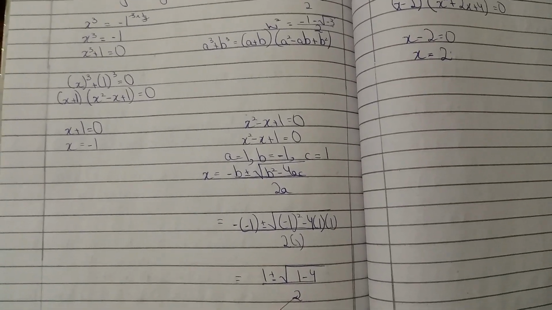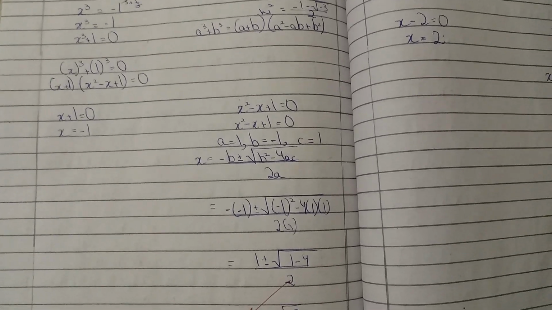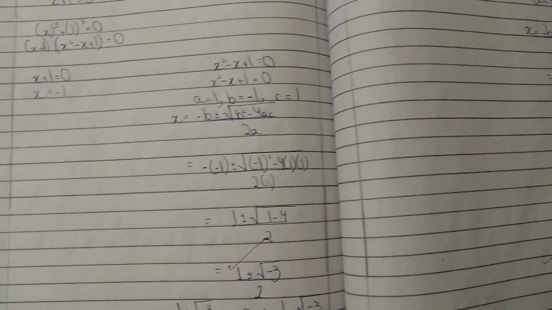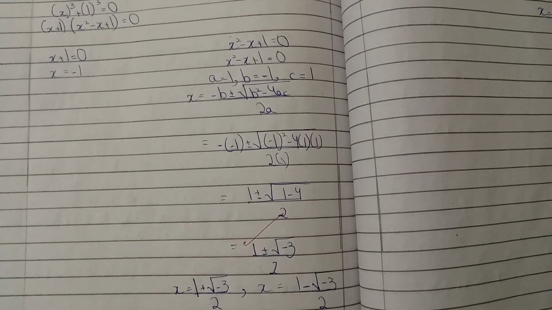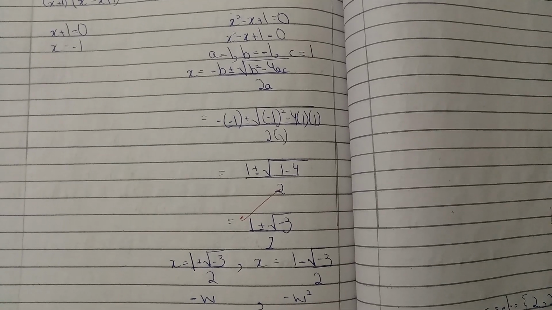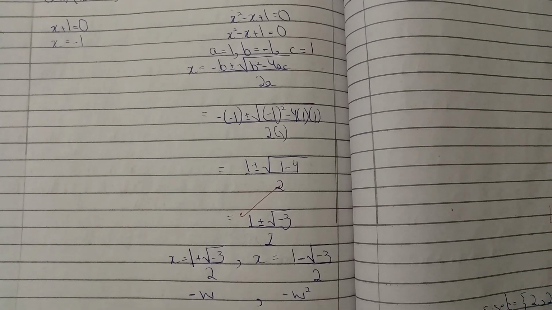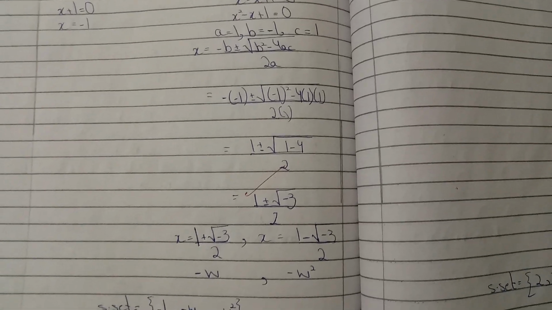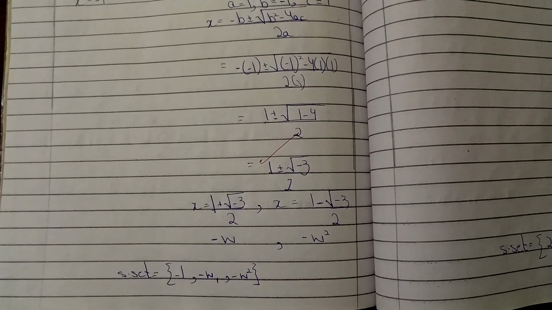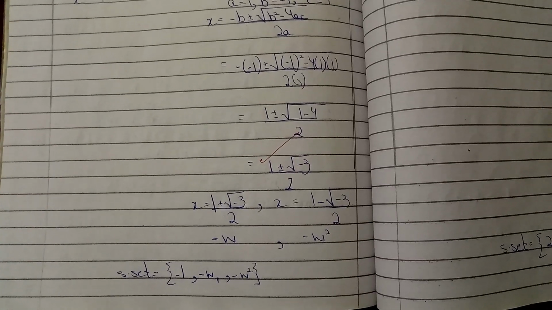We have got x plus 1 equals 0, and in the next factor we can't apply any factorization method, so we use the quadratic formula. By using the quadratic formula, we have got x equal to 1 plus minus square root of minus 3 over 2. So we have got two answers: x equal to 1 plus square root minus 3 over 2 and x equal to minus 1 minus square root minus 3 over 2.